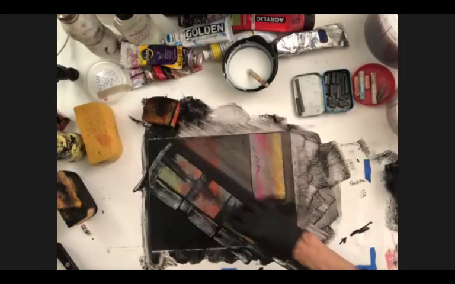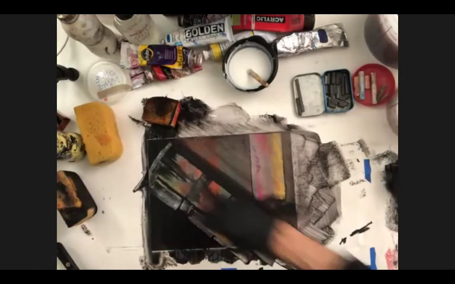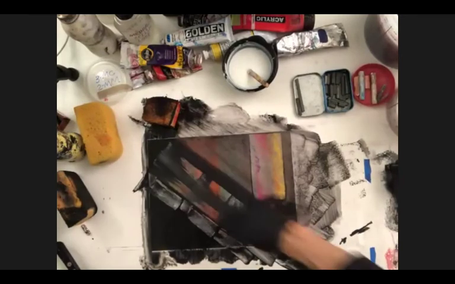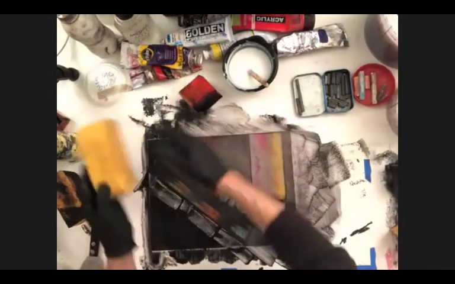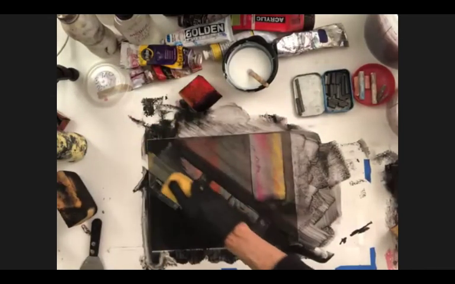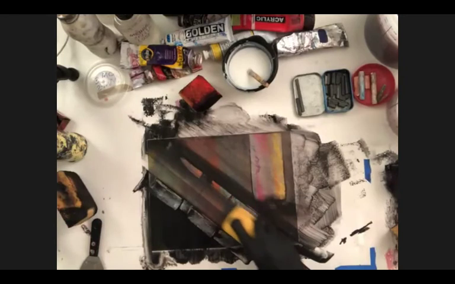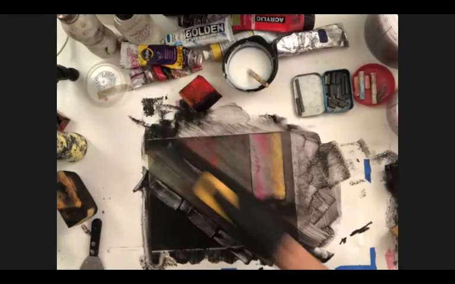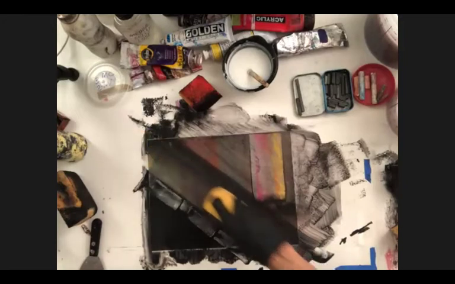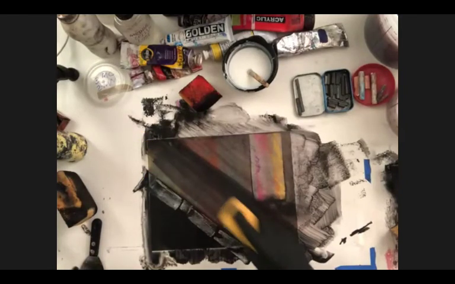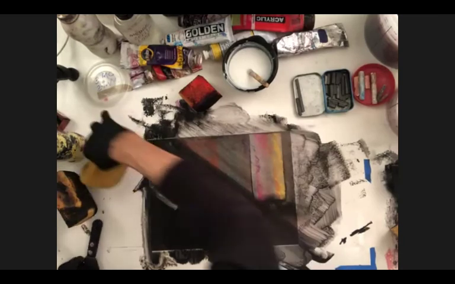This is a little too dramatic now that I have that other area opened up. Oh, good. This is a great demonstration of how you can wreck your piece. There. So that was a little too prominent when I put the right hand area in.